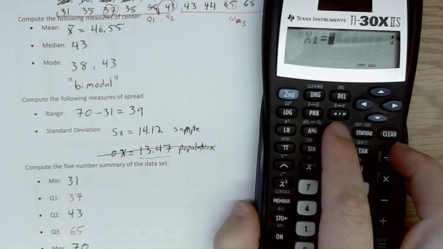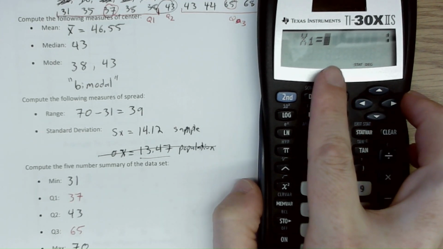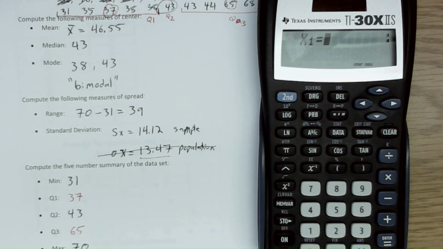So if I hit data again, we see that I don't have the previous problem, and I could start entering in this new list. All right, I hope this helps as you are computing one variable statistics in Math 125.